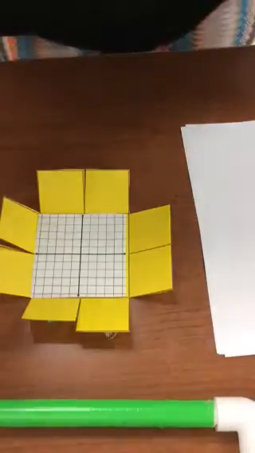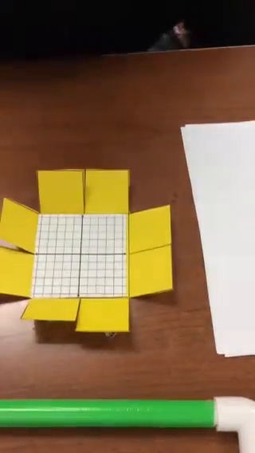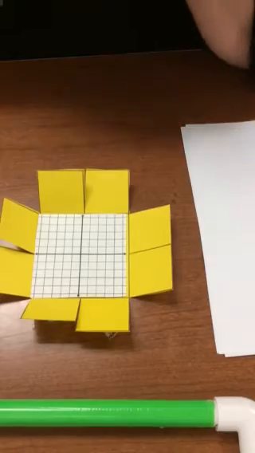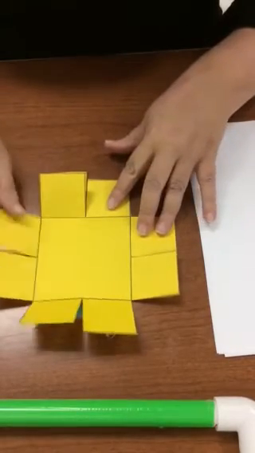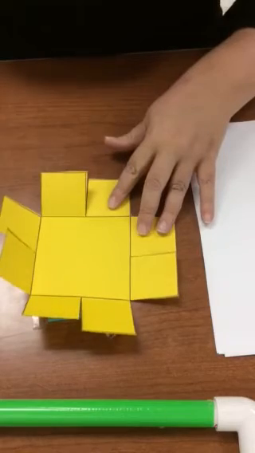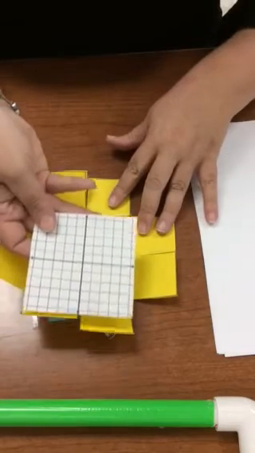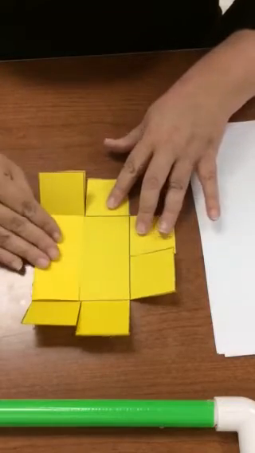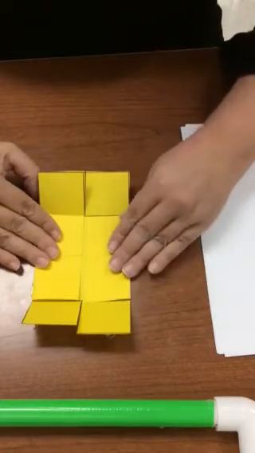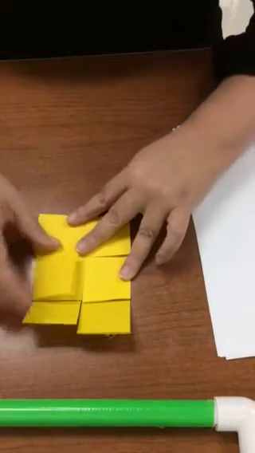Okay guys, today we're going to make a real quick foldable. This should be a review for you from middle school, but what you want to do is take your yellow sheet of paper, cut it out, and then you want to make these flaps like this, and then you have your white sheet of paper. You want to do the same thing. If you haven't done that yet, stop it and let's cut it and then come back.